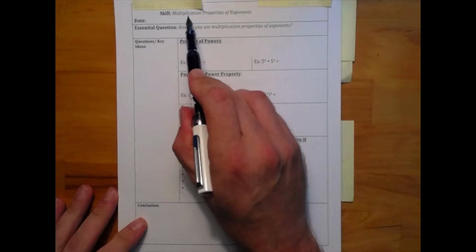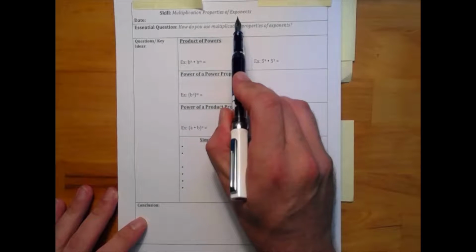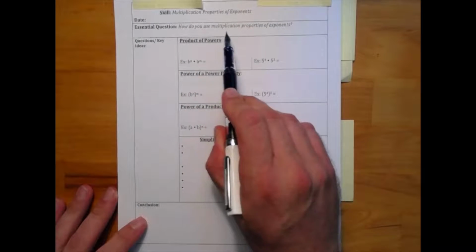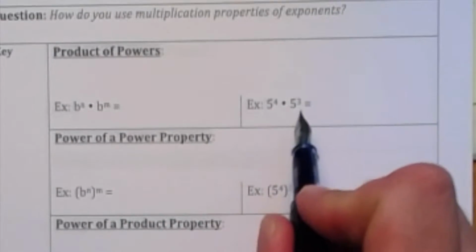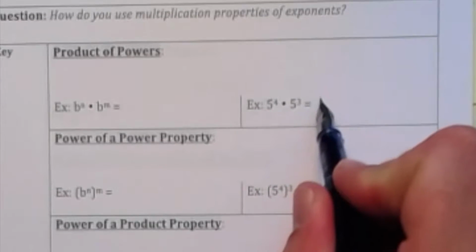In this video, we're going to take a look at the multiplication properties of exponents and how to use the multiplication properties of exponents. We'll start by looking at an example of 5 to the 4th power times 5 to the 3rd power.